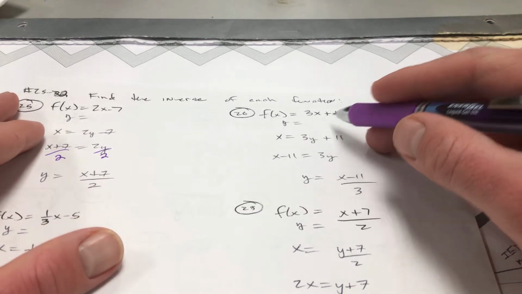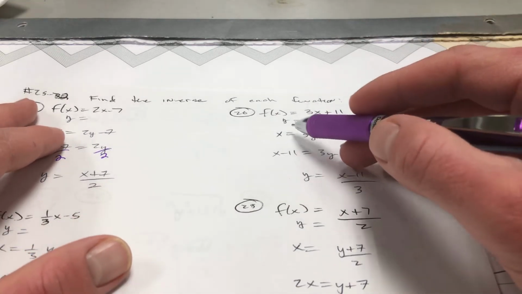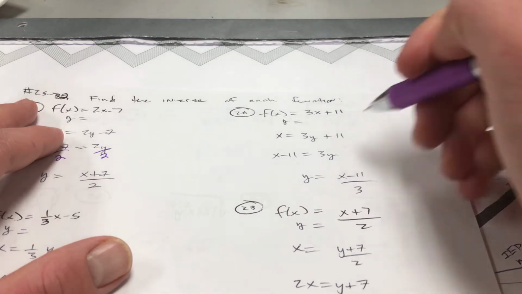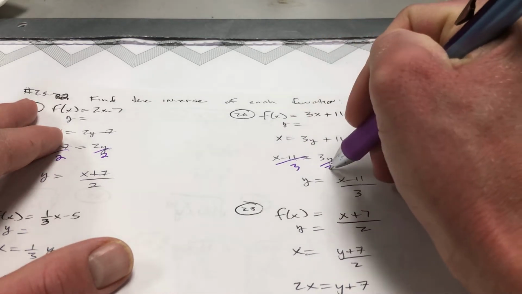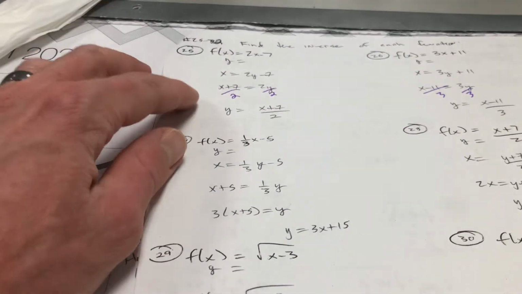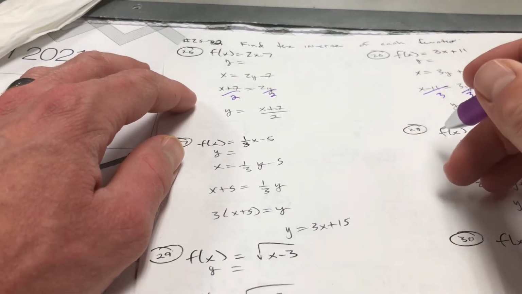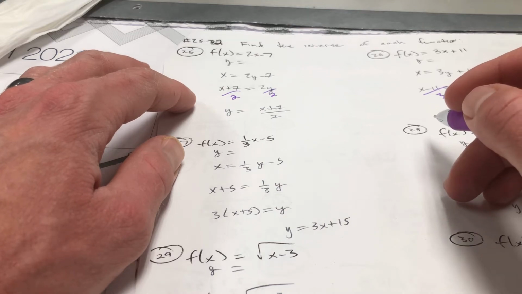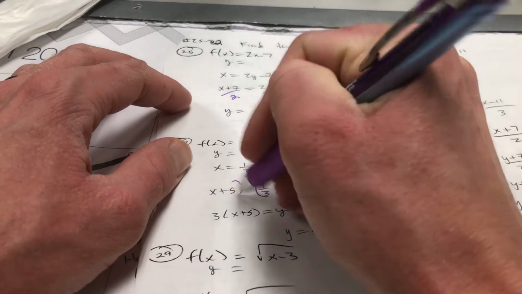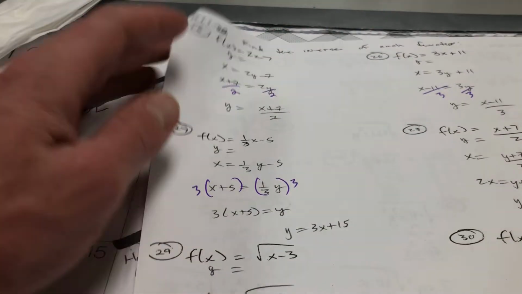I got 3x plus 11, y equals 3x plus 11. Again, I switch x and y, x equals 3y plus 11. I subtract 11 from both sides, divide both sides by 3. y equals 1/3 x minus 5, so x equals 1/3 y plus 5. I'm going to add 5 to both sides. Instead of dividing both sides by 3, I'm going to multiply both sides by 3.